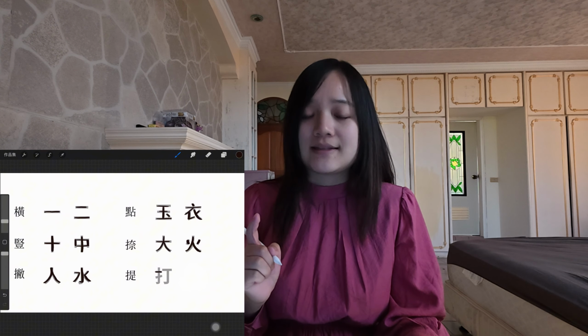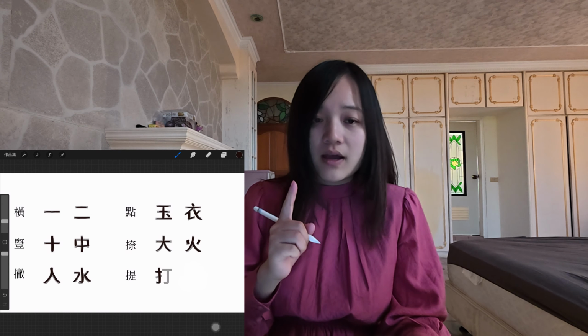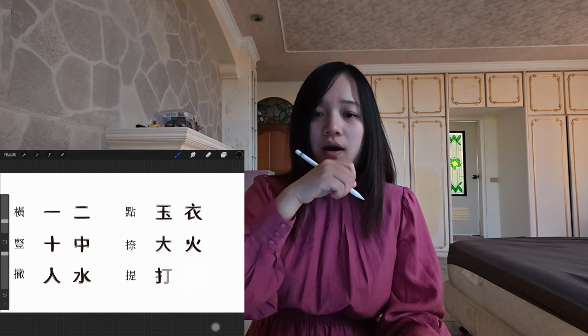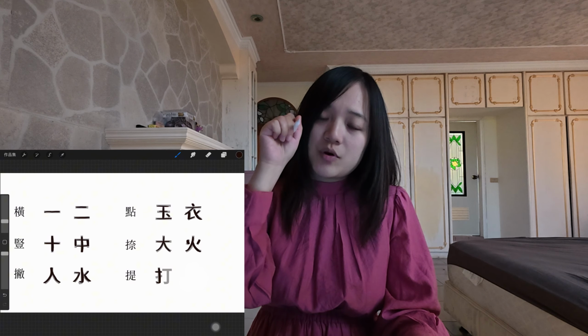Alright, so last stroke. Last one is 提. So it's like a hook from lower left and then upward to the right, like this. And it's like a lifting motion, like this. So let's have a look at the first example, 打, hit. Okay, now we are doing 提 from lower left and then right, and then lift motion like this.